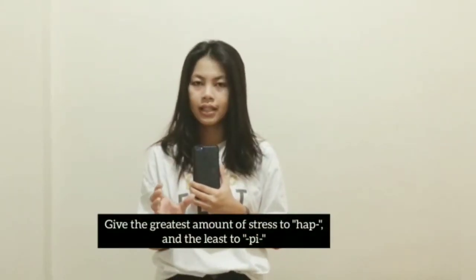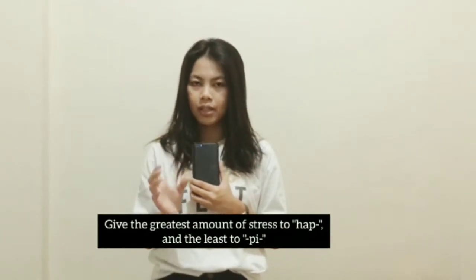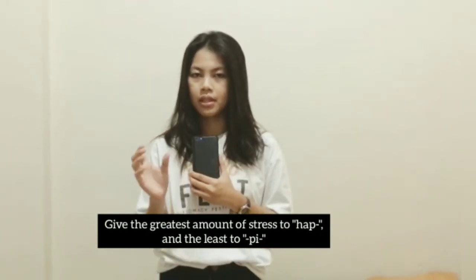So for example, happy. It should be happy, not happy or happy. It should be happy. And also happiness. Also reform. When it is reform, you say it like reform. But when it is reformation, it is just like reformation. So reformation, just like that.